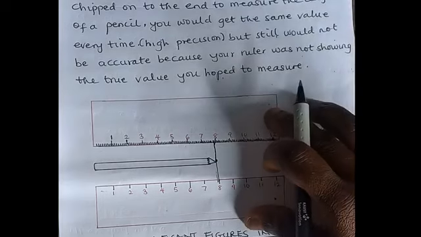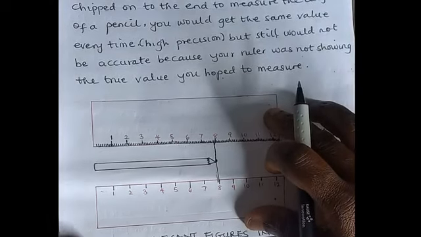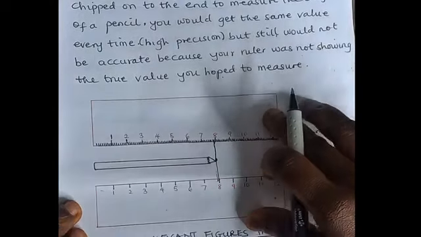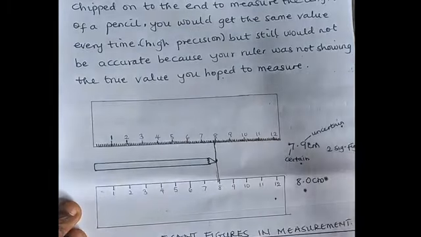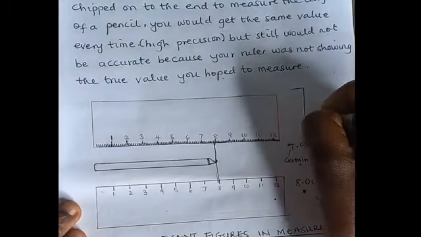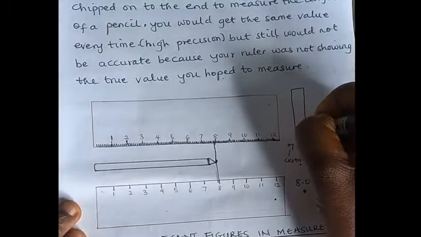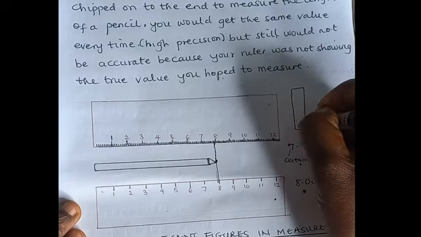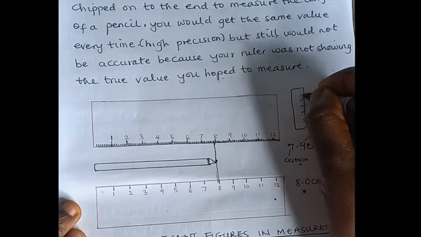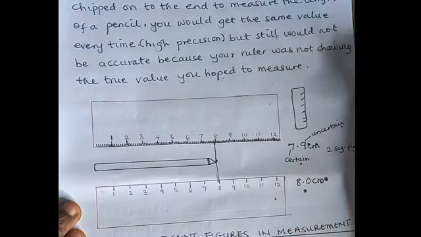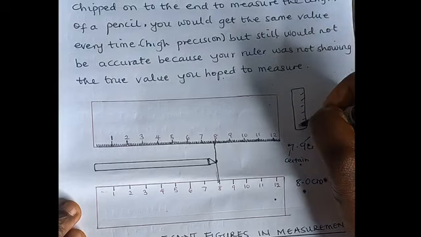Now, I'm going to use another example, which is very important under significant figures. If you are taking readings in the burette during titration, let's assume this is the burette, which is usually 50 cm3, and it contains the acid.